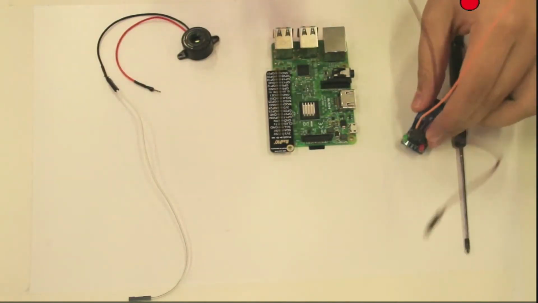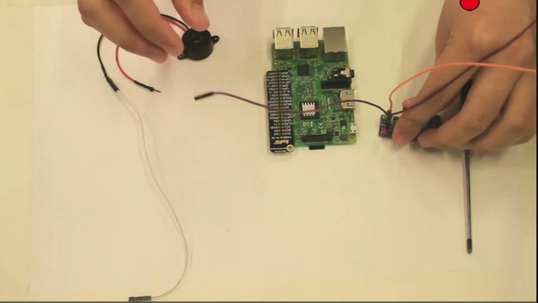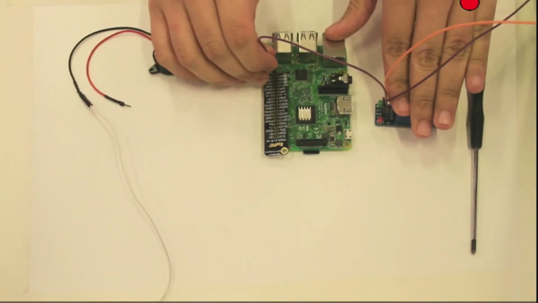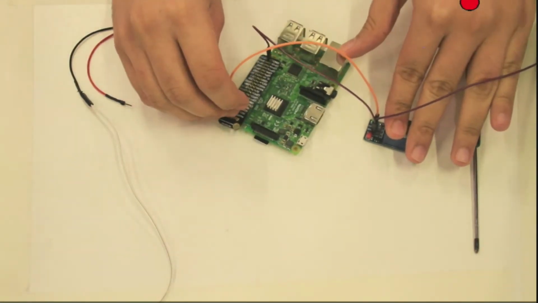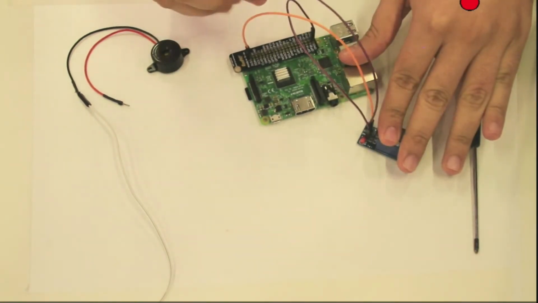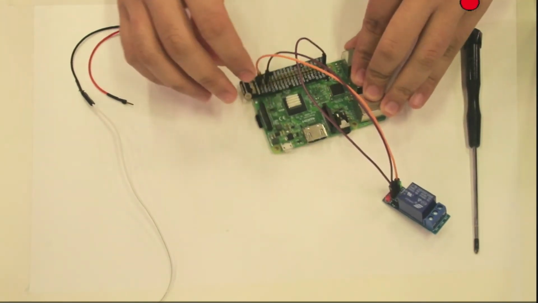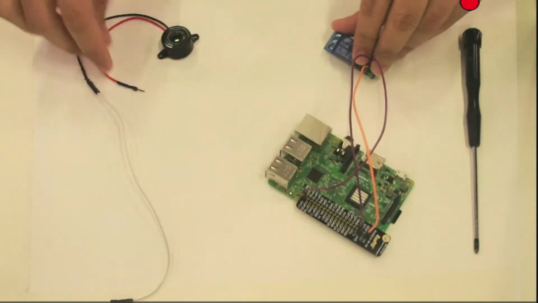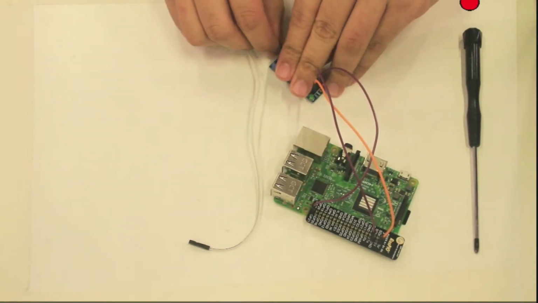The relay module has 3 wires. So it has the input, the VCC and the ground. The input will go to GPIO 21 of the Raspberry Pi. The VCC will go to the 5 volts on the Raspberry Pi, which is usually the top right pin, and then the ground will go to the ground pin on the Raspberry Pi, which is typically the 3rd pin from the top right.